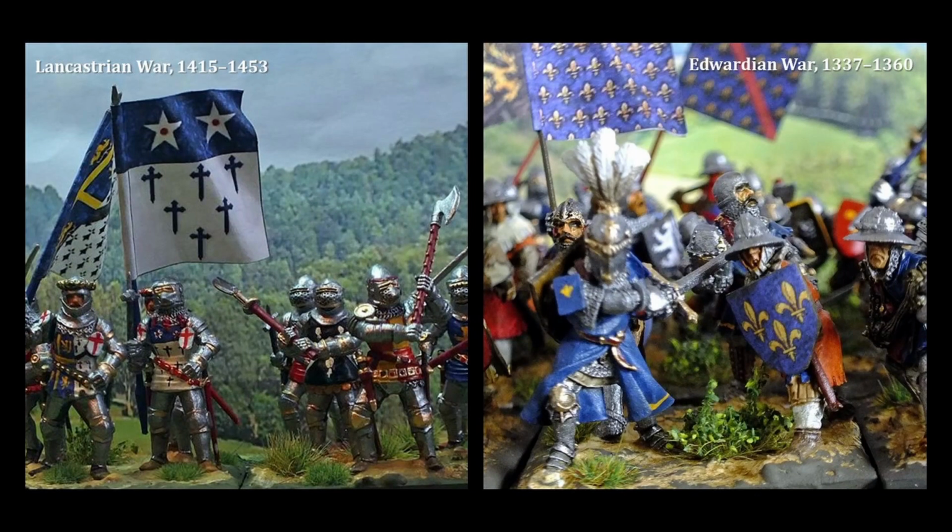Again, you see here how different the two armies are. On the left, Lancastrian War, they're like tanks. Look at plate everywhere, a bit of chainmail, but plate everywhere. On the right, we have Edwardian. You see there's a lot of cloth, a lot of chainmail, minimal plate, although here you have a high commander, different helms, so it cannot be mixed very well. These are quite different eras.